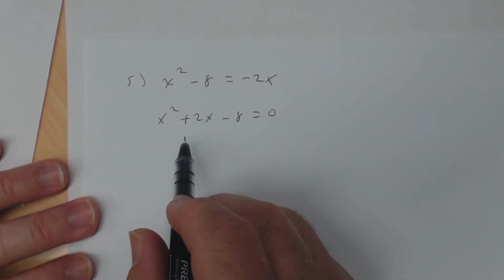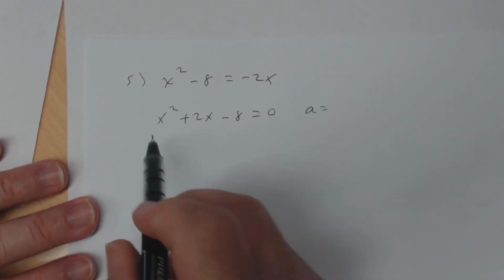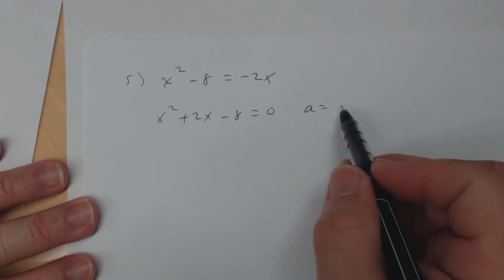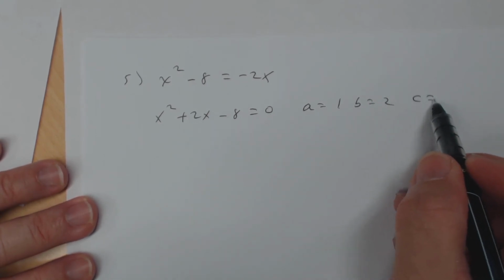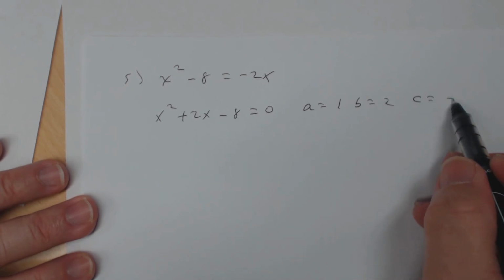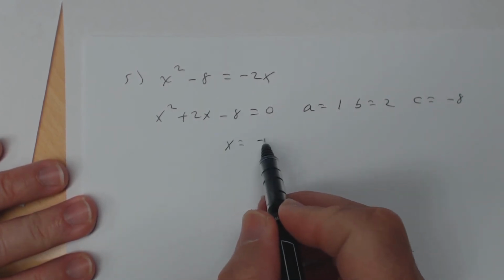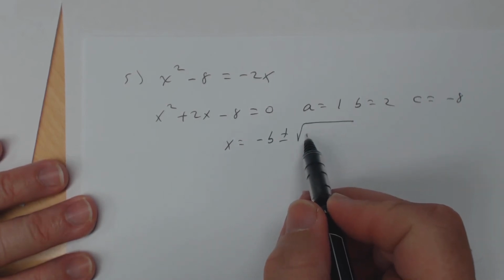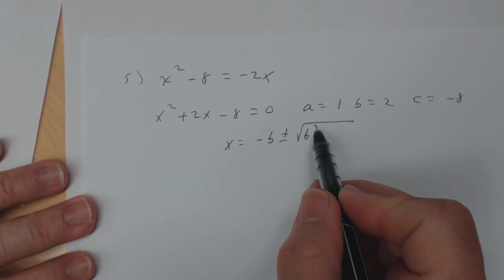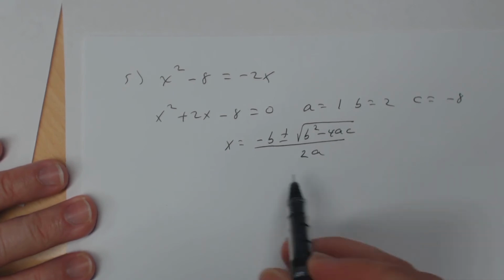Alright, then we determine a, b, and c. A is the coefficient of x squared, so that's 1. B is the coefficient of x, so that's a positive 2. And c is your constant, so that's negative 8. Plug it back into the formula. Remember, your formula is x equals the opposite of b, plus or minus, and then your discriminant goes under the radical, so that's your radicand, b squared minus 4ac, all over 2 times a.